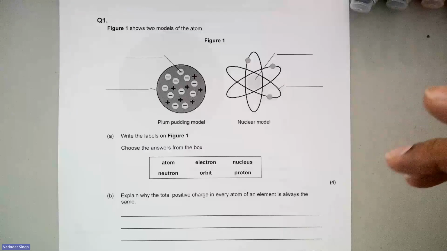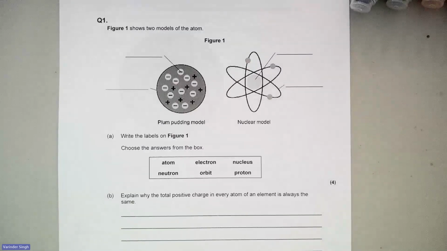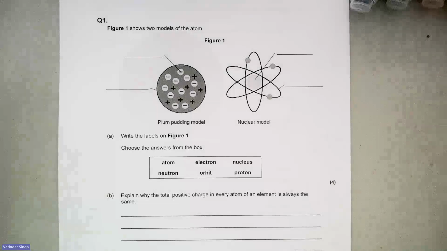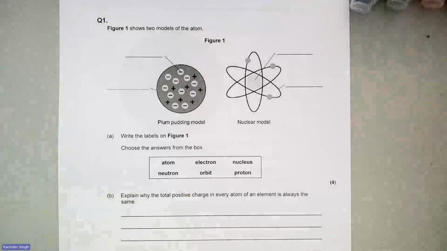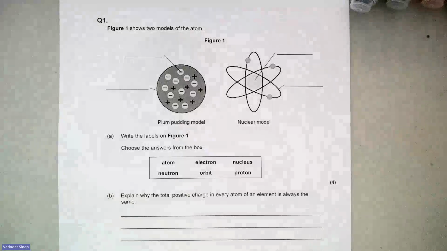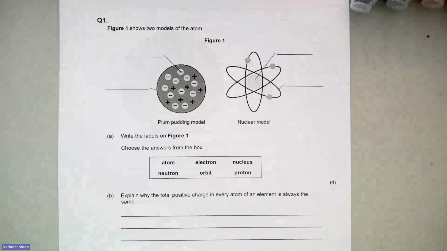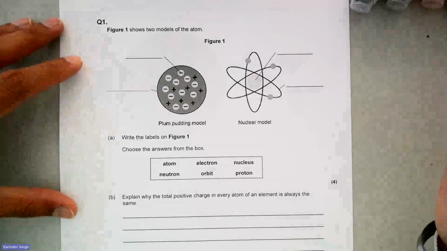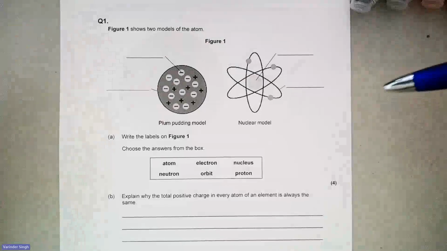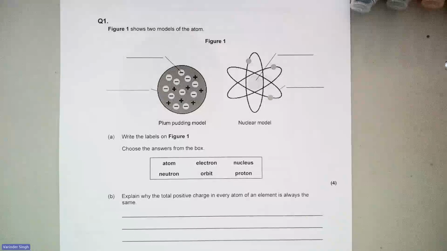Right, hi there, guys. So welcome to the second video of this series of revision videos to help you prepare for your Year 11 exams. Today's topic is going to be atomic structure. So this is the chemistry version of atomic structure, because there is also a physics topic called atomic structure too.